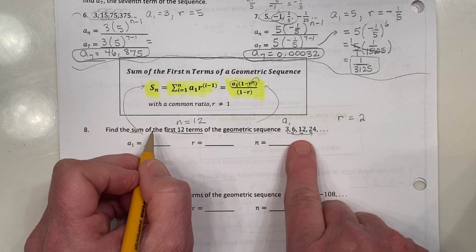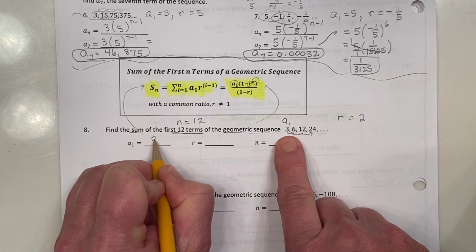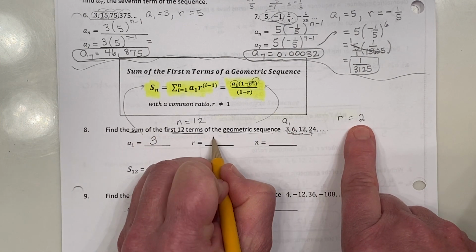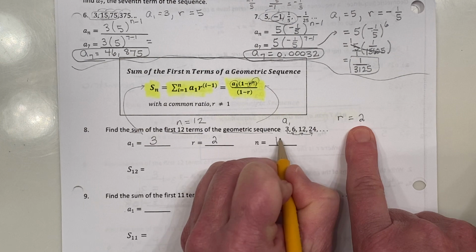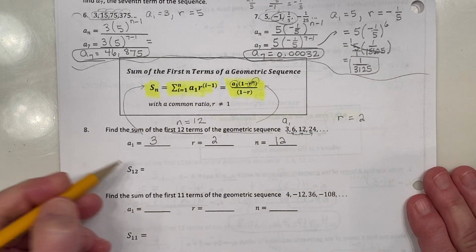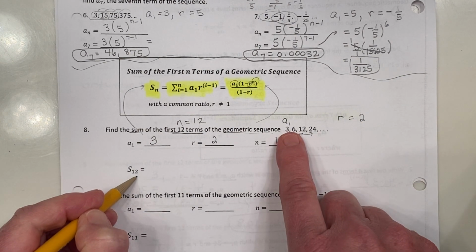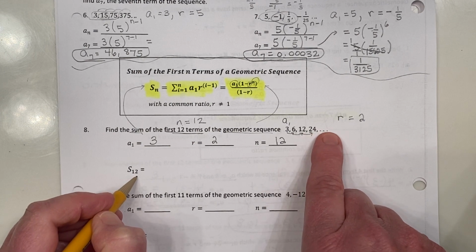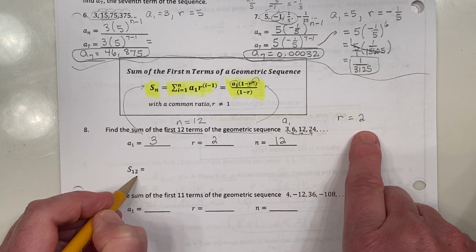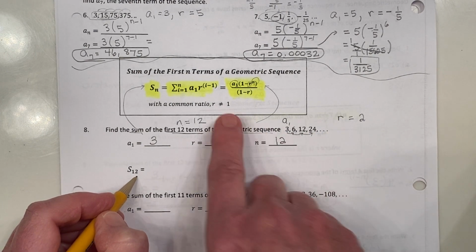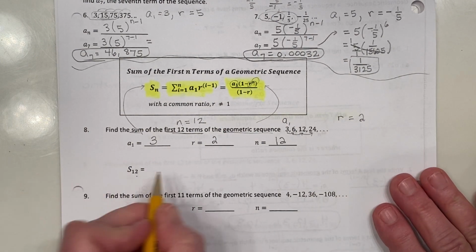A sub 1. All right, they want me to give that. That's 3. Common ratio, oops, is 2. And n is 12. So the sum of the first 12 terms, I see 4 of them. I could keep generating the first 12 and then going on my calculator and doing it, but this formula will get the answer for us.